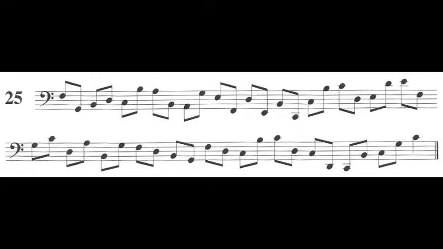Fa, sol, si, re, do, si, la, sol, mi, fa, re, mi, si, do, si, do, re, mi, fa, sol, do, re, la, si, sol, fa, re, si, sol, fa, re, do, si, do, re, do, si, do, sol, do.